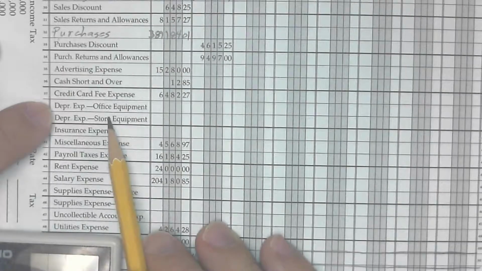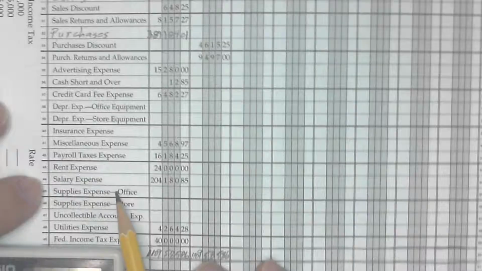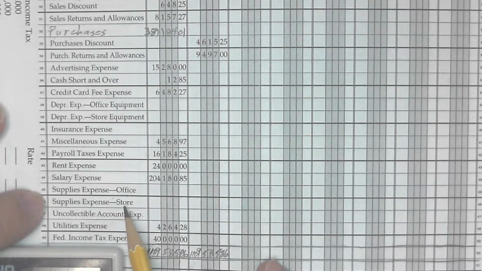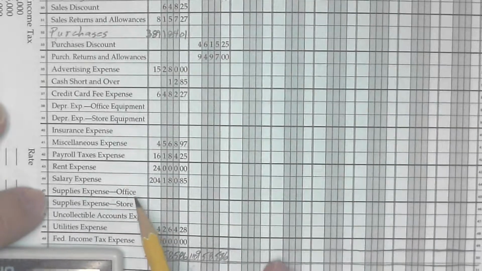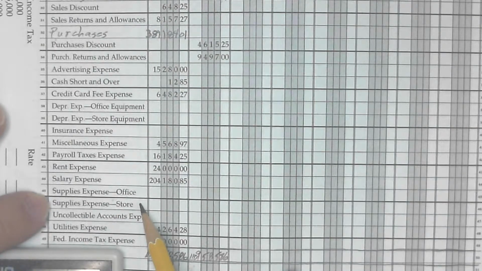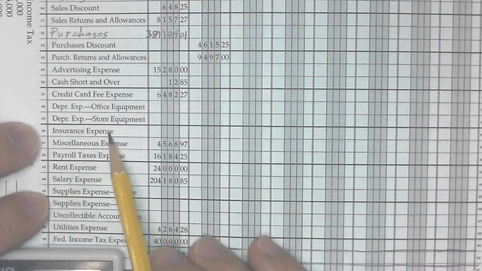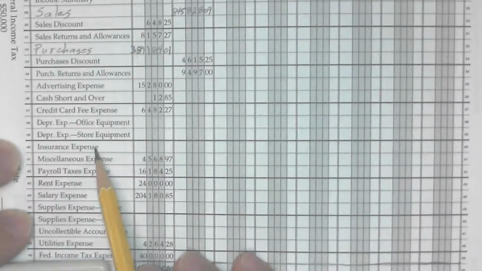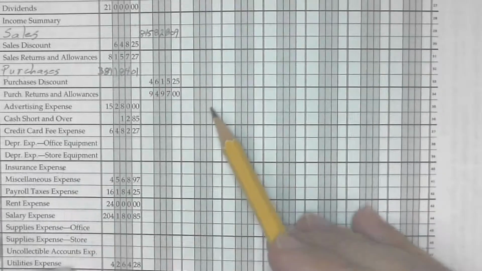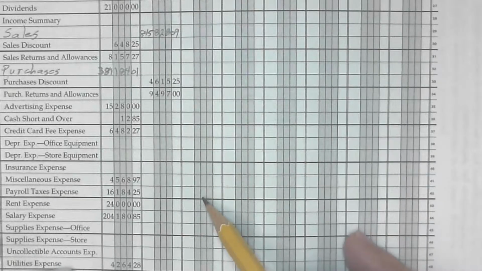And here we've got our supplies expense for office, supplies expense for store, and our insurance expense. So that's the money that's going to go into our debit columns.